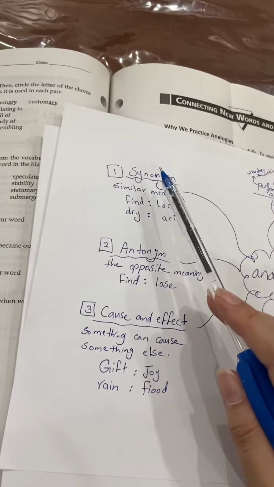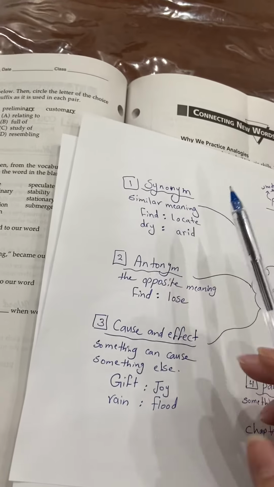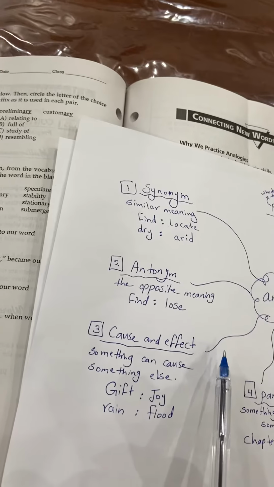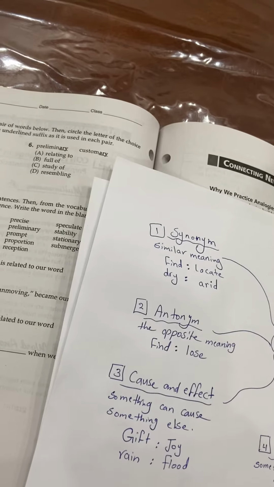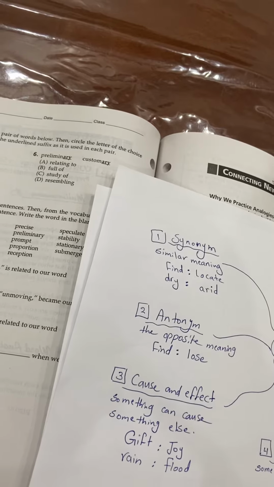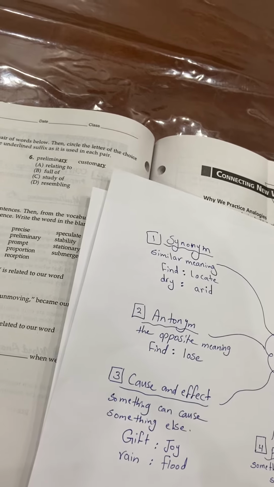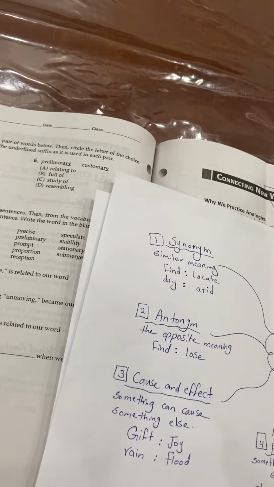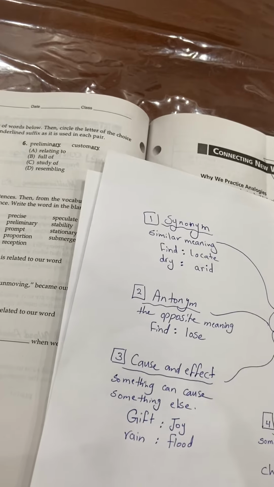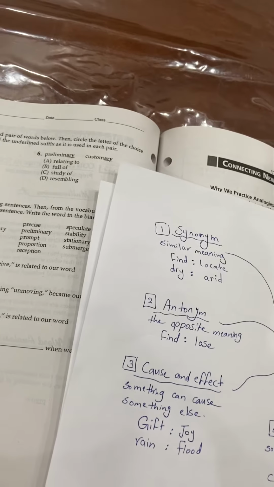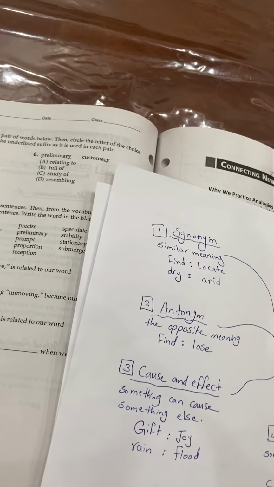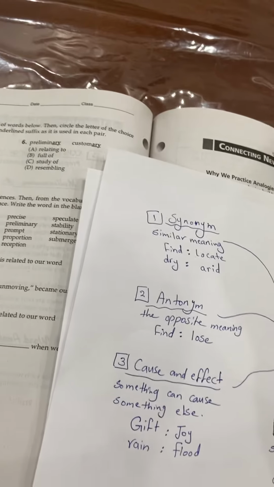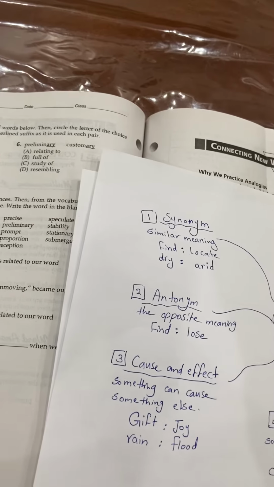So again, number one, synonym, it means similar meaning, and antonym, the opposite meaning, and cause and effect, something causing something else. For example, if I say sickness and medicine, okay? Maybe, is it right to say this, or something else like rain and flood, gift and joy? I will take other examples from you. You will write for me as homework some examples about these kinds.